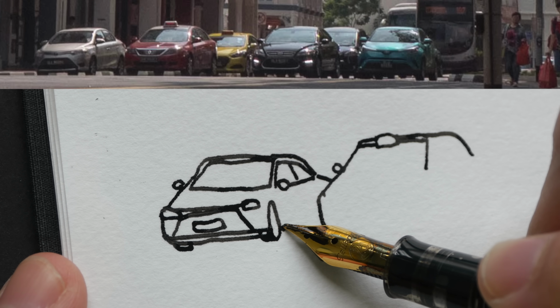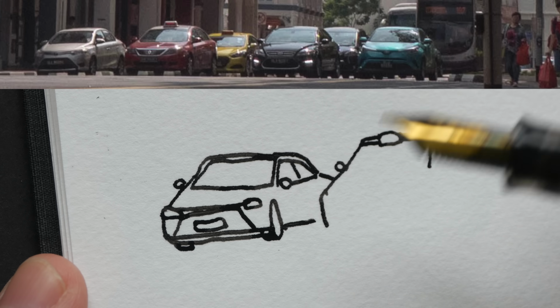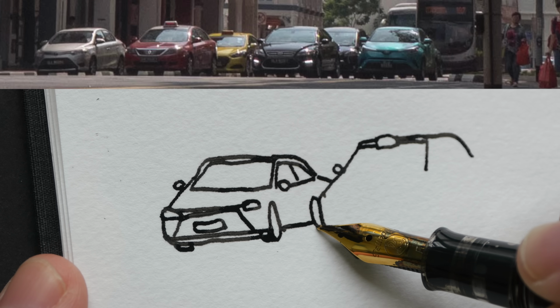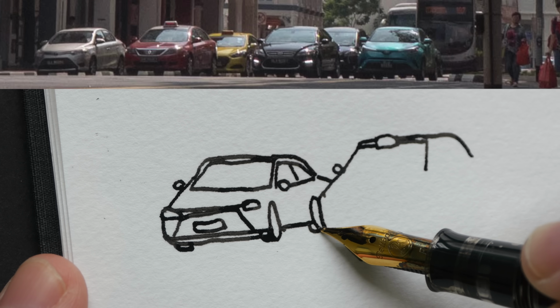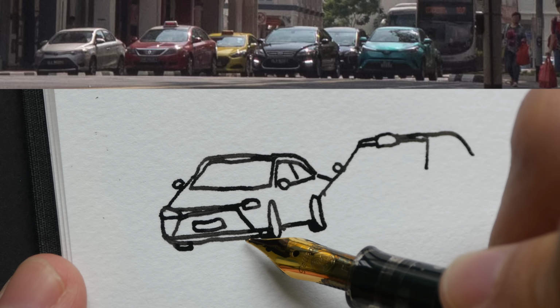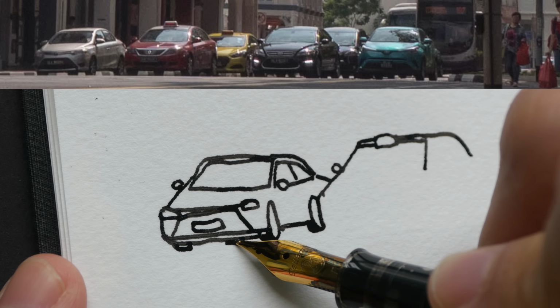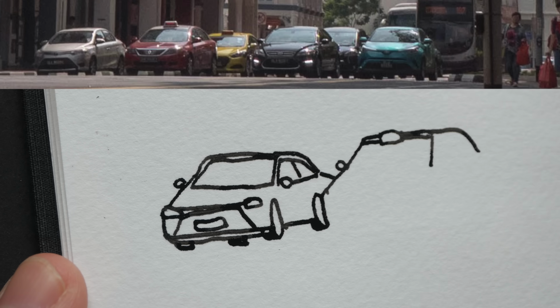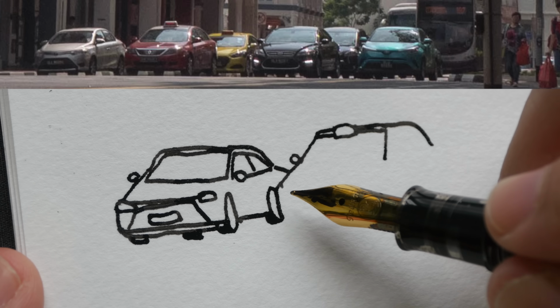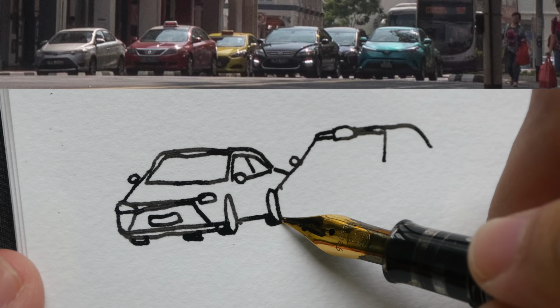And this line here, this is horizontal. And there's another wheel here, so let's draw that wheel there. And this is the thickness of the wheel. There is another wheel right here. All right, so this is the first car. For the second car, which is a taxi, same thing.